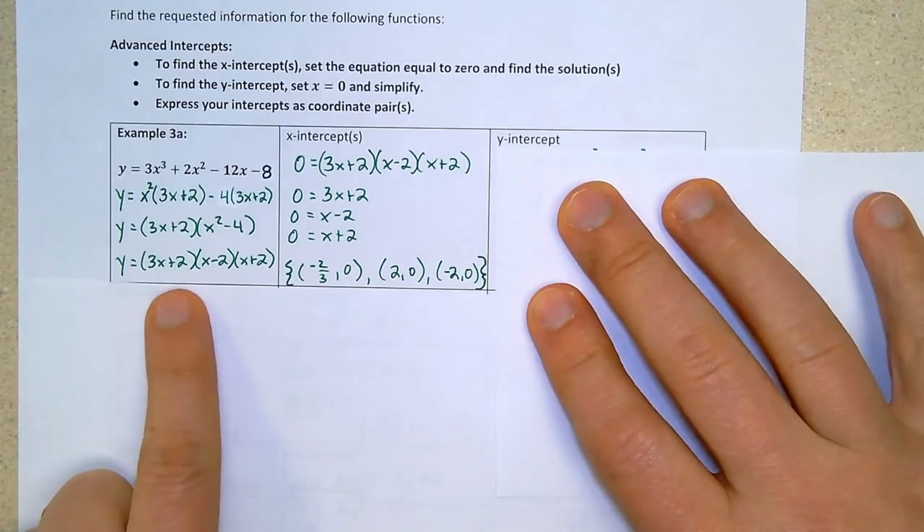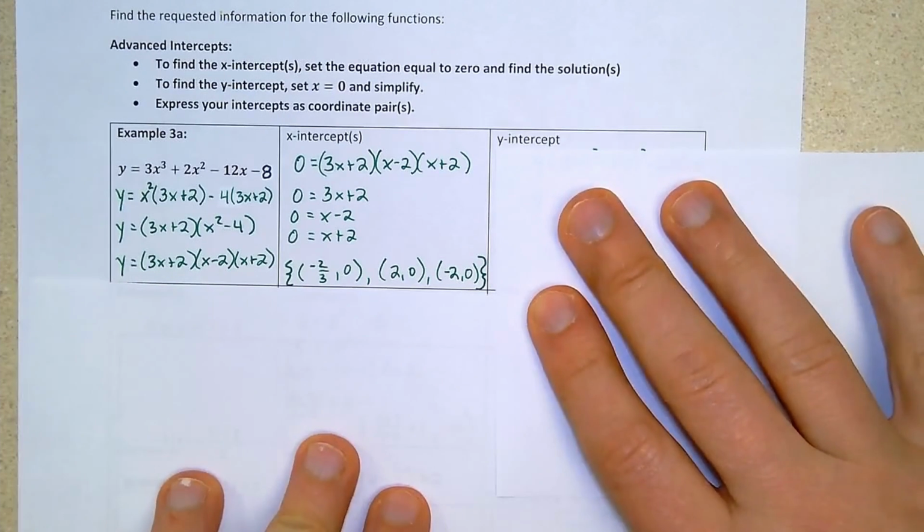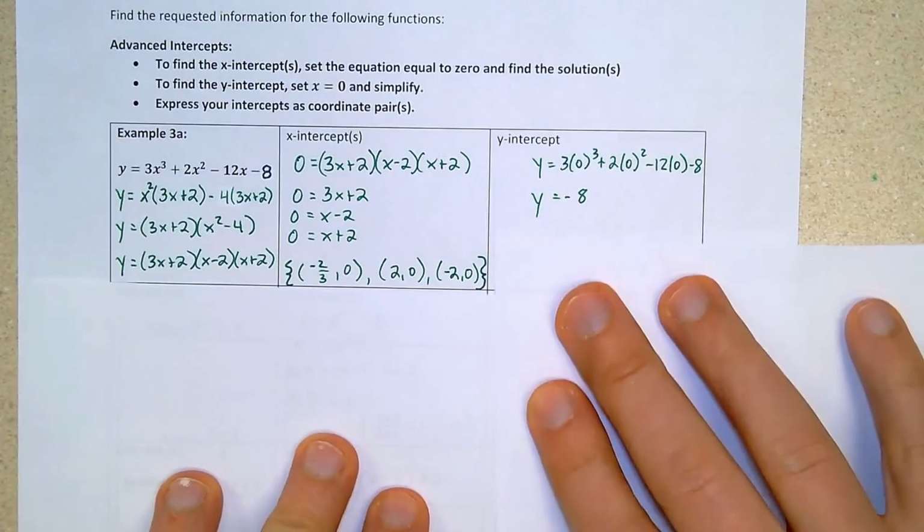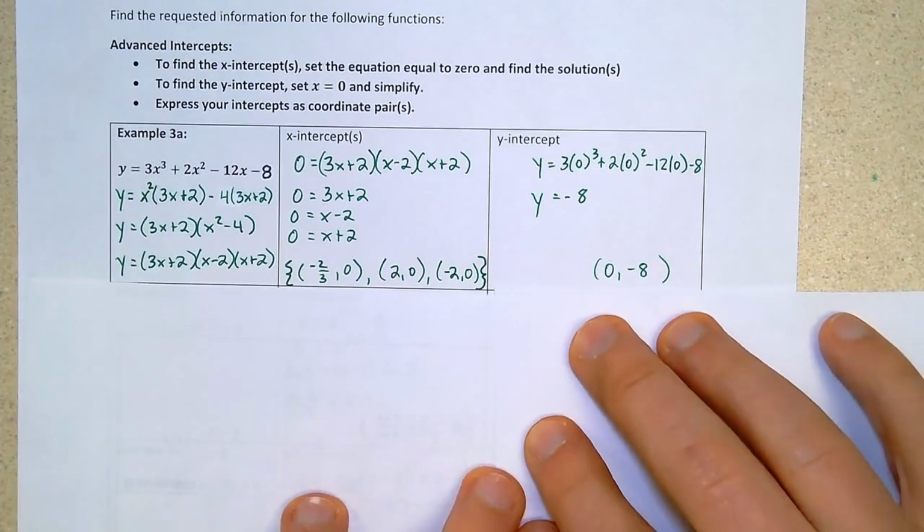Finding the y-intercept though is pretty easy. We plug 0 in and we get our y-intercept. Y-intercepts are always very easy to do. They're just evaluating functions.